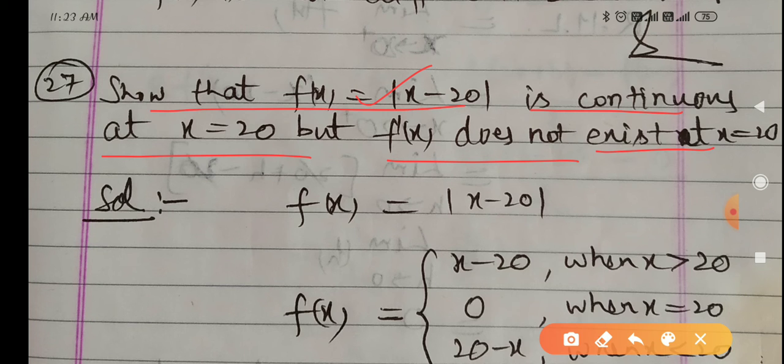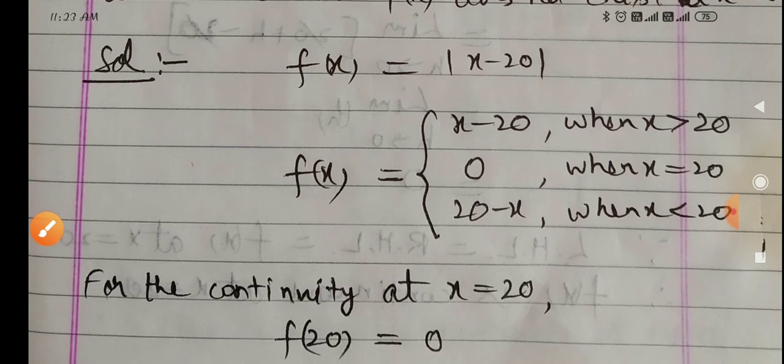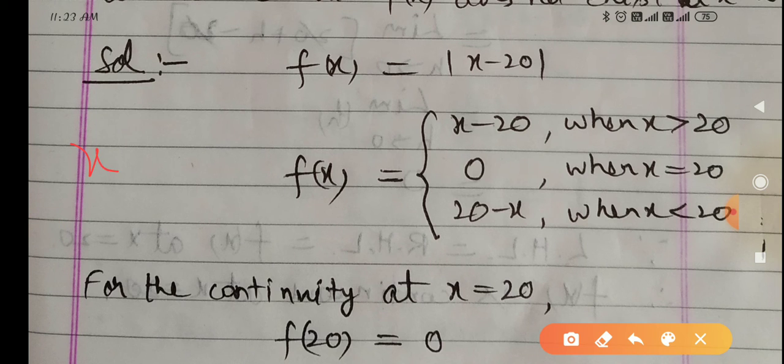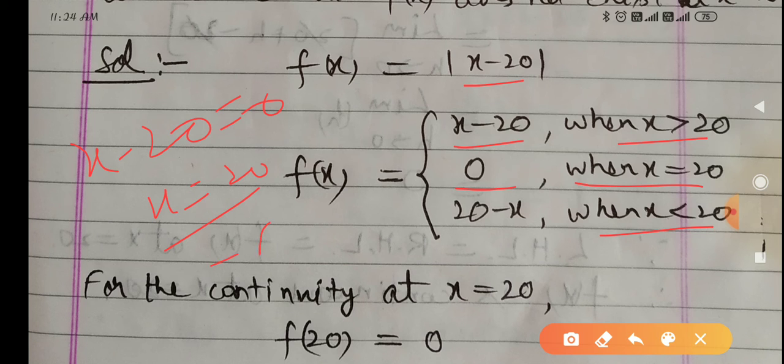For continuity, you know very well. First of all, I have converted it into a piecewise function. x minus 20 equals 0, x equals 20. So when x is greater than 20, a positive term x minus 20 will come. When x is equal to 20, then 0 will come. When x is less than 20, then a negative term, minus (x minus 20), so it will become 20 minus x.